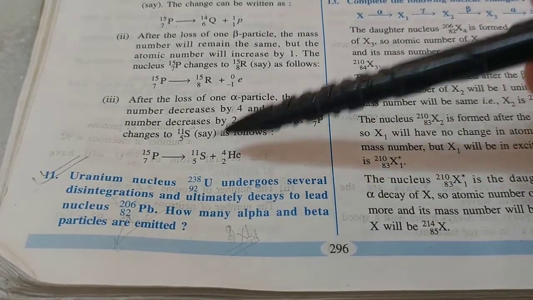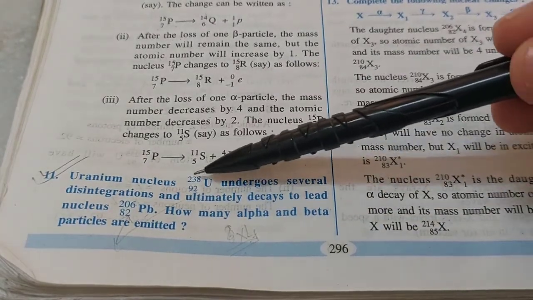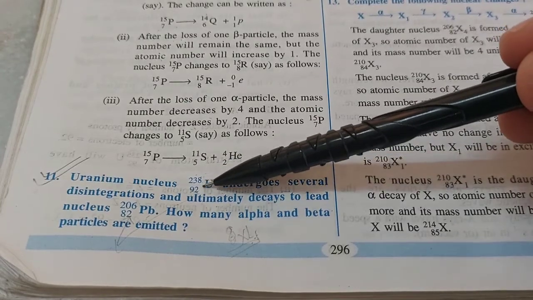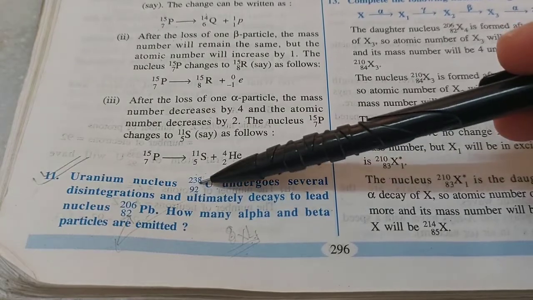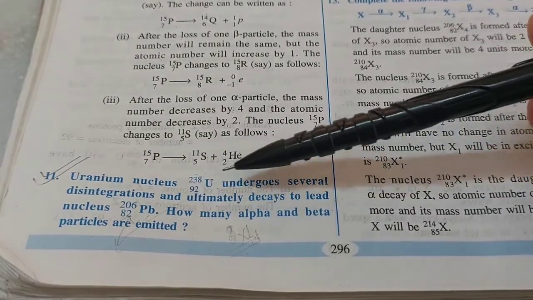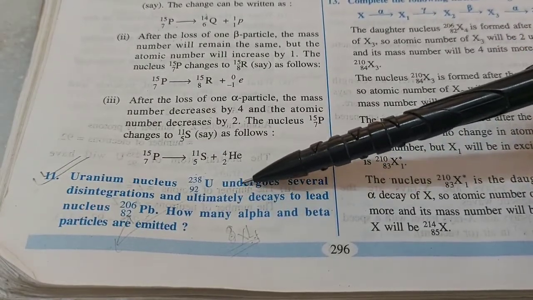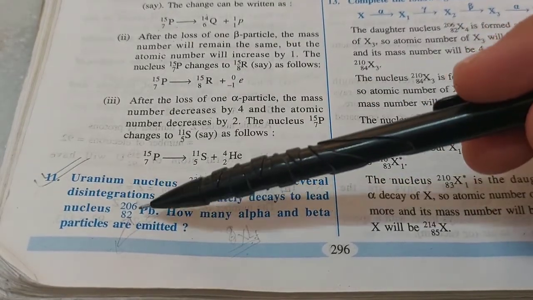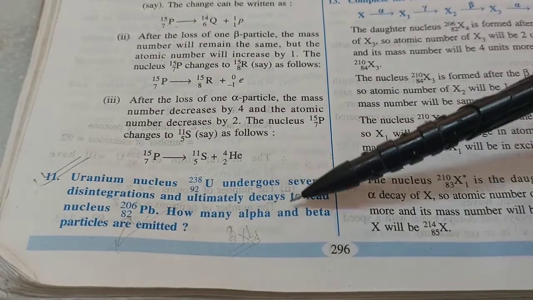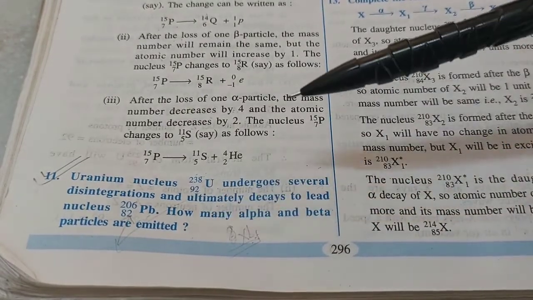We start with a uranium nucleus with atomic mass 238 and atomic number 92. It undergoes several disintegrations, which could be alpha or beta particles released, and ultimately it forms lead with atomic mass 206 and atomic number 82. How many alpha and beta particles are emitted?